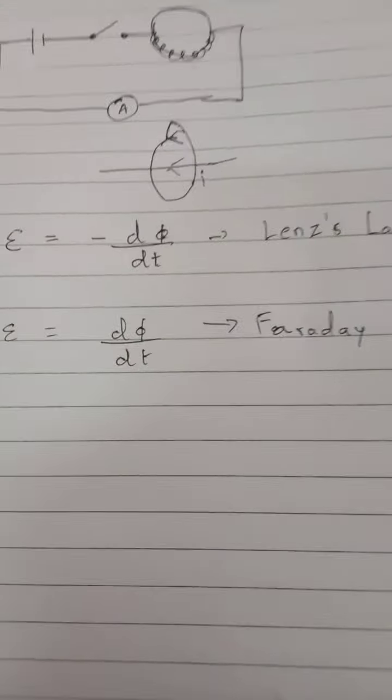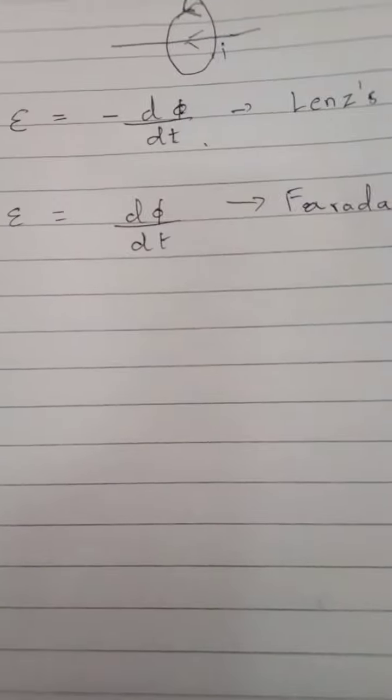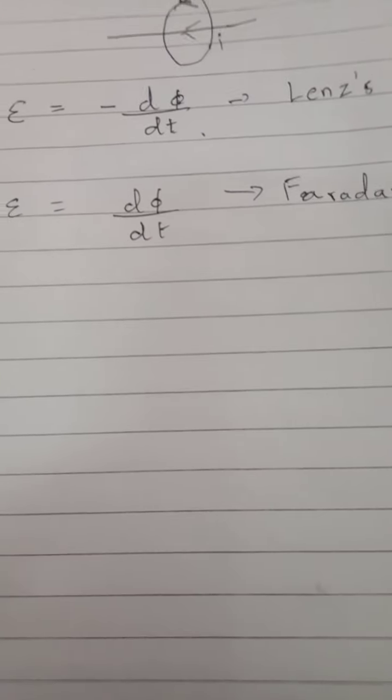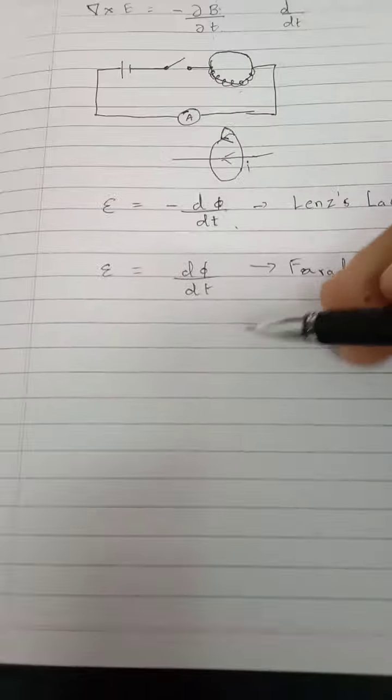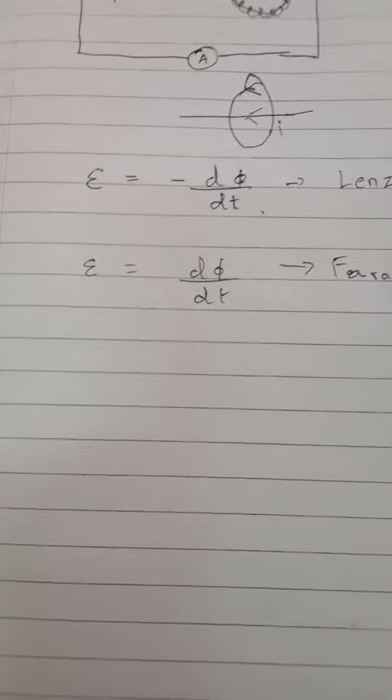But now, thanks to Faraday and thanks to Lenz, we also know that a magnetic field inside a loop gives rise to an electric current. So what we see here is that the universe loves symmetry, and Maxwell's equations show some symmetry to us.